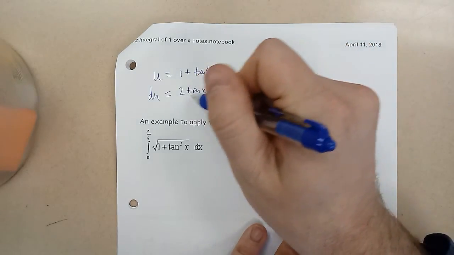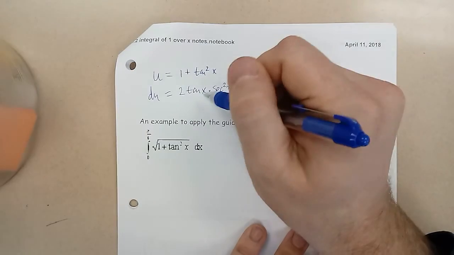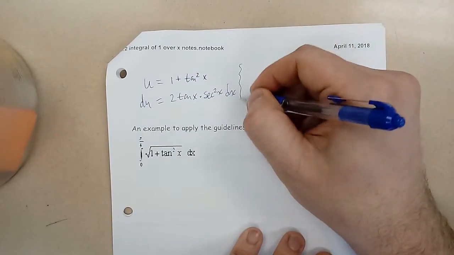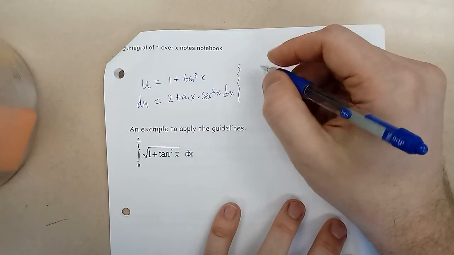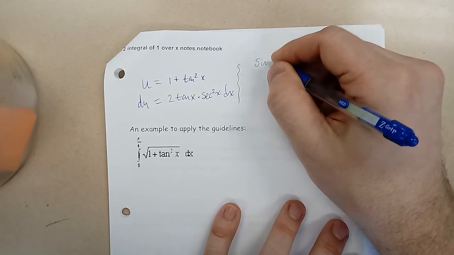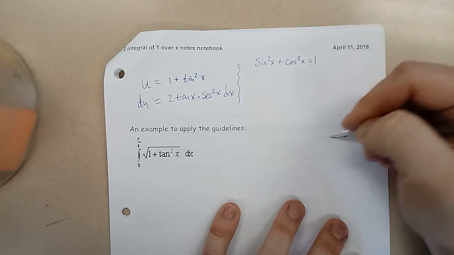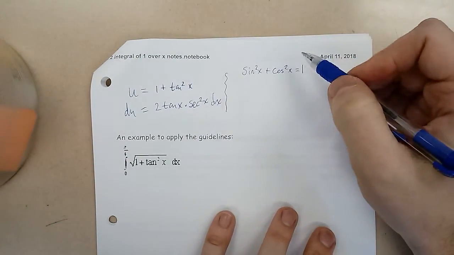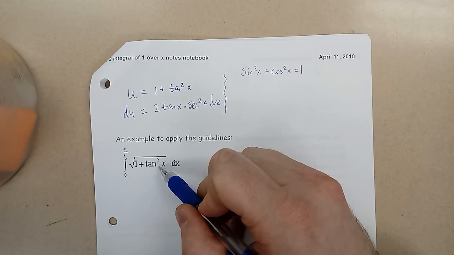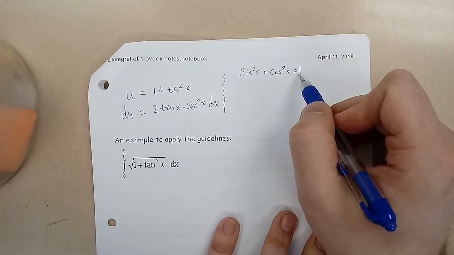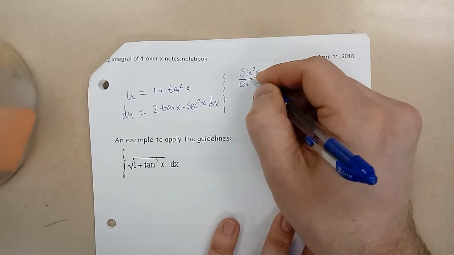I don't see any of this in here. This tells me that maybe this wasn't the right approach. Let's try something different. Let's try altering the 1 plus tangent squared. Well, I know that sine squared plus cosine squared is equal to 1. Okay. That doesn't say that. It says 1 plus tangent squared. So in order to make tangent appear here, tangent squared, I know tangent is sine over cosine, so I'm going to divide all these by cosine squared.